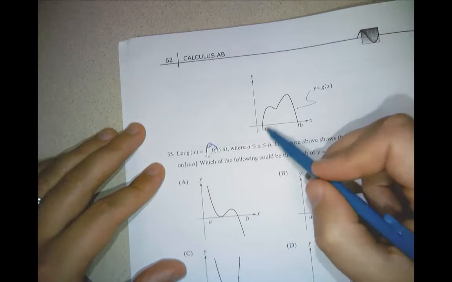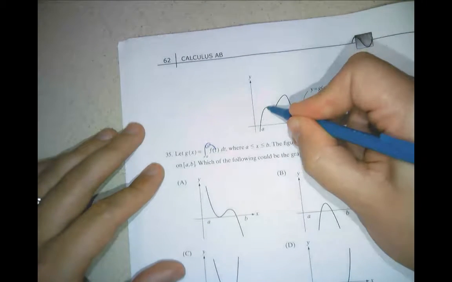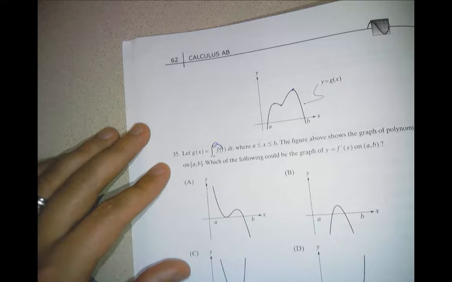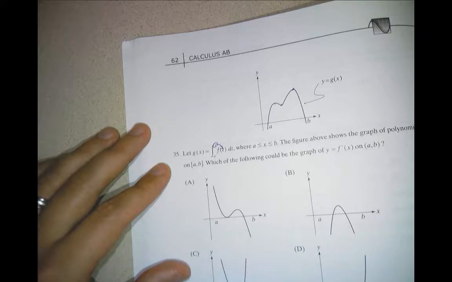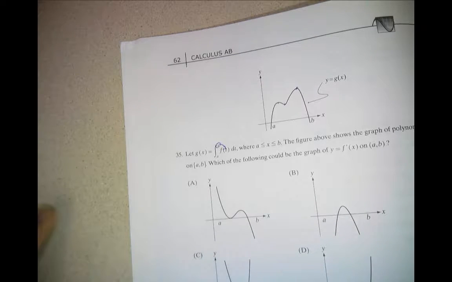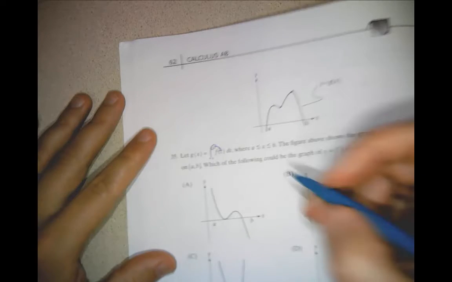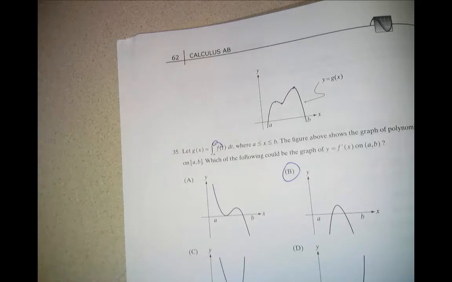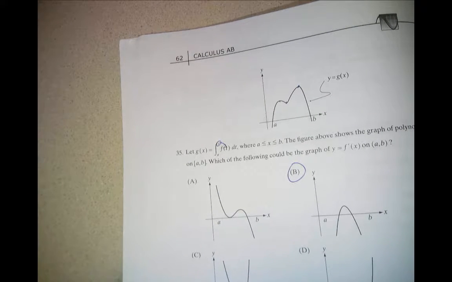So this original function here, let's see, it's got 1, 2, 3 turning points. So it's like a 4th degree polynomial that's going downwards. So if I took 2 derivatives of that, I would get a parabola. Right? One derivative would give me a cubic, another one would give me a parabola, and it's got to be opening downwards because of that negative leading coefficient from the get-go. So I'm thinking B is looking good. B's looking pretty good.